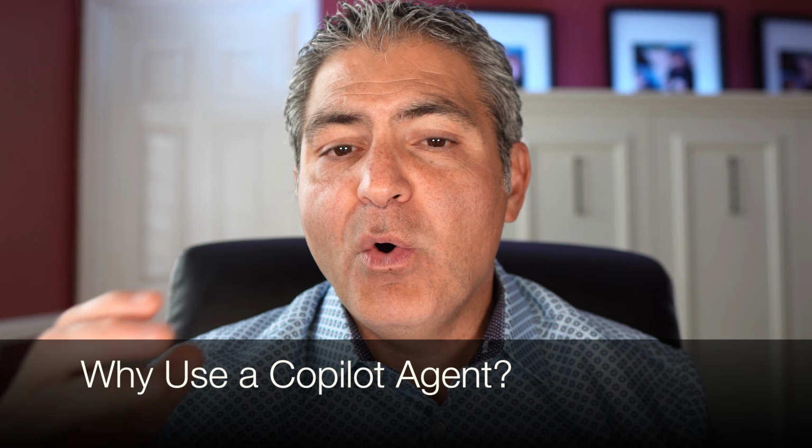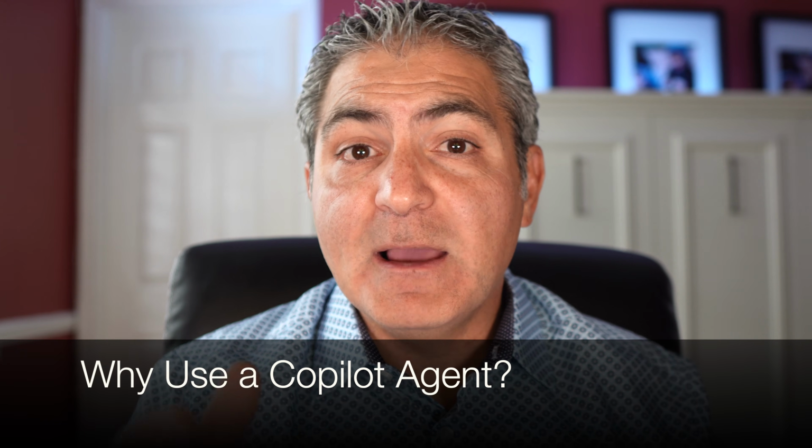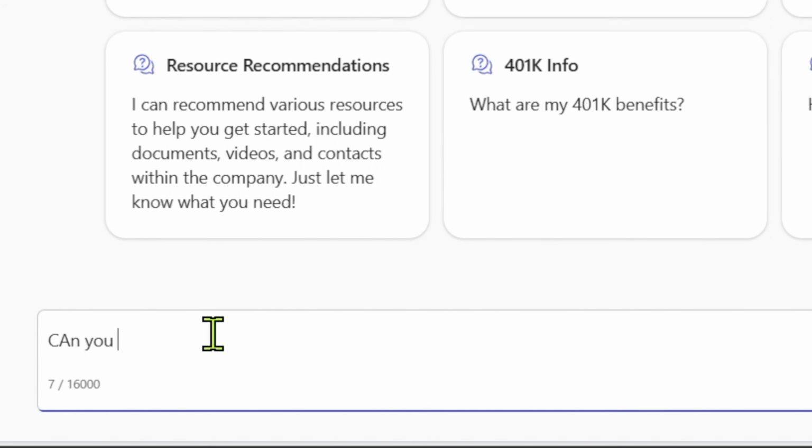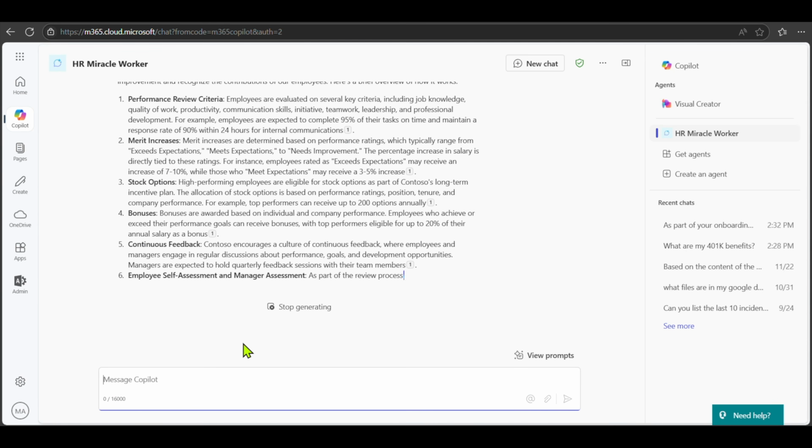First of all, why even use a Copilot agent for your human resources questions when you can just point them to your SharePoint site, or maybe you've set up a wiki? There's several reasons for this. Number one, with agents, you can just use natural language, and so it's a lot easier to type out your question and just have a two-way conversation.